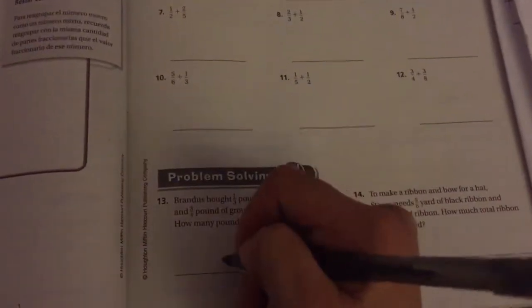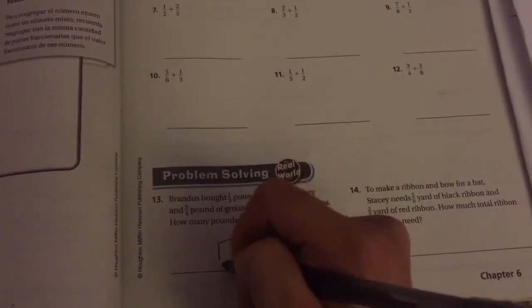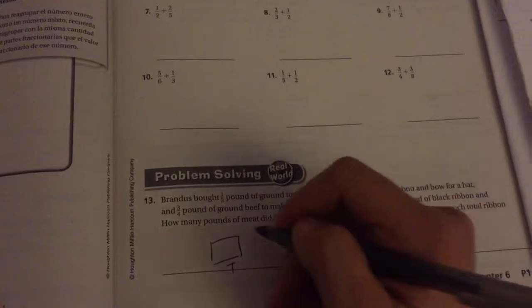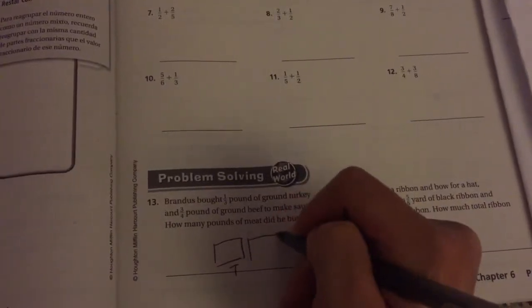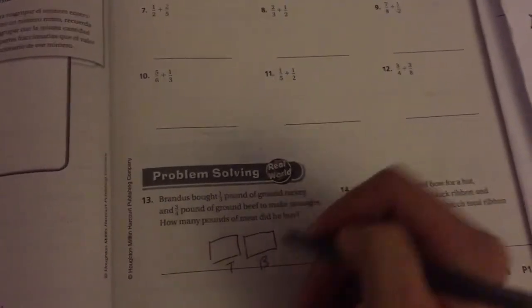And so what they did here was they took two different types of meat. The first meat they took was ground turkey, so I'm going to put a T to represent the turkey. And the next one they took was ground beef. And what they did with the turkey and the beef is they mixed it together, and then they turned it into like sausages.